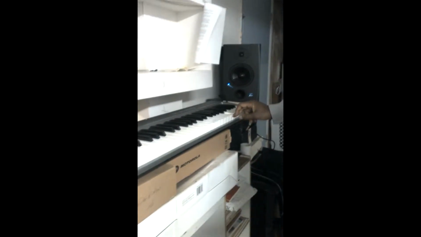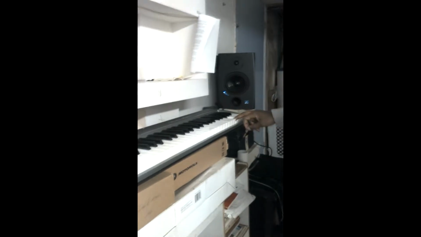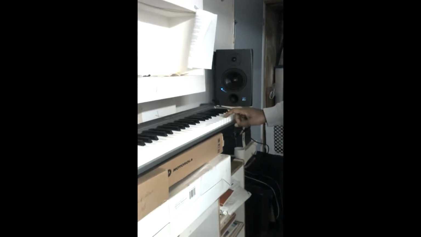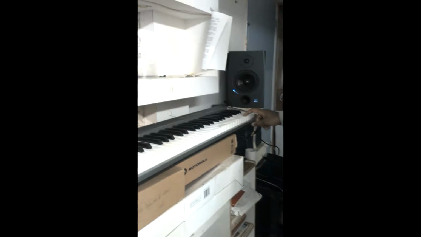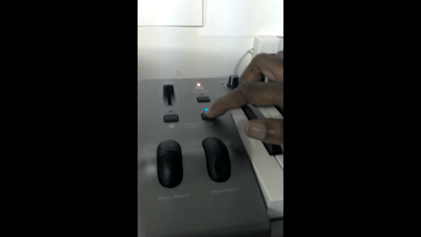Okay, we are in the key of C, as you can see here. And we've got to go up 5. 1, 2, 3, 4, 5. We've got to play this sound here. This is our transpose dial. 1, 2, 3, 4, 5. Okay, so now we're in the key of F.